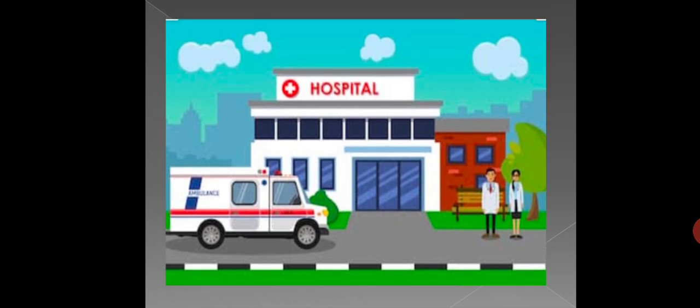Oh, this is a picture of a hospital. Look at the picture carefully. You can see an ambulance standing in front of the hospital. And there are two doctors and nurses standing aside by the ambulance. So now you will tell me which are the workers that work in the hospital. You can take the help of the picture. Which two people are standing aside the ambulance? The people who are standing aside the ambulance are the doctor and the nurses. So these are the two workers that work in a hospital.